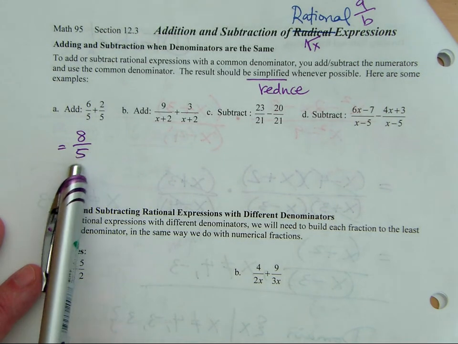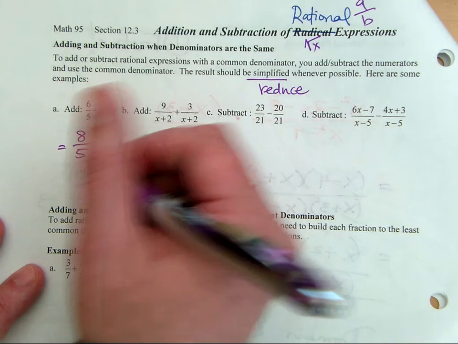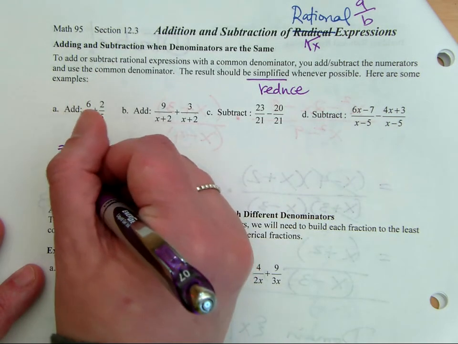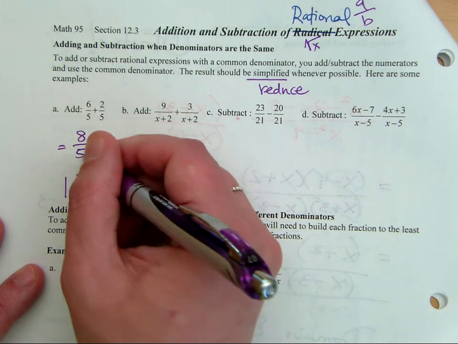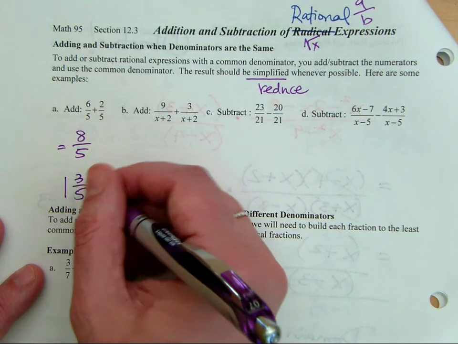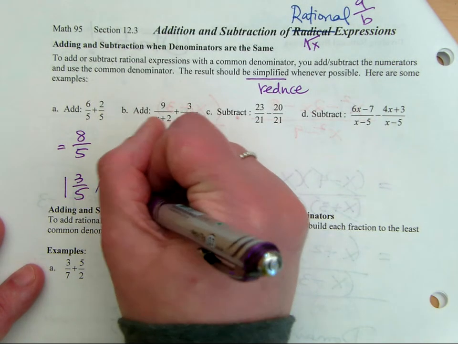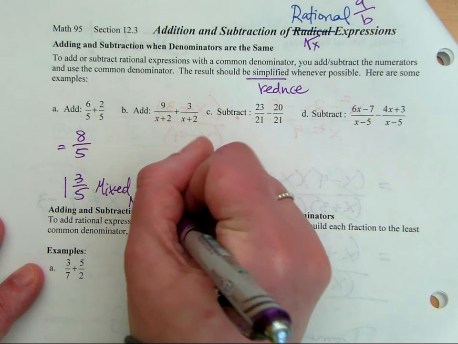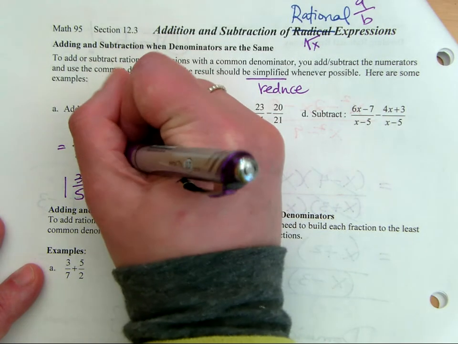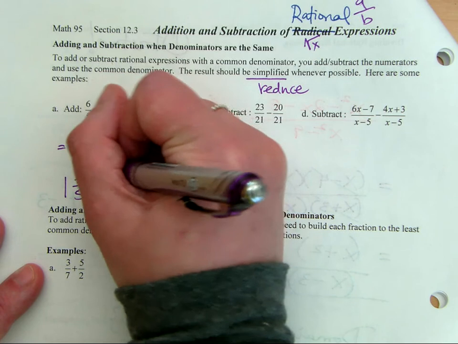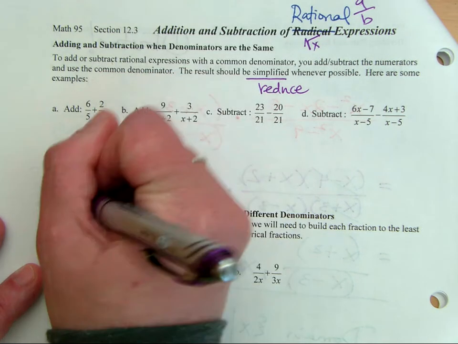Notice that this is what we call an improper fraction. You could write it as 1 and 3/5 because 5 goes into 8 one whole time, leaving 3/5 left over. So that's equivalent. We call this one a mixed number, and this one an improper fraction. You can use either one.